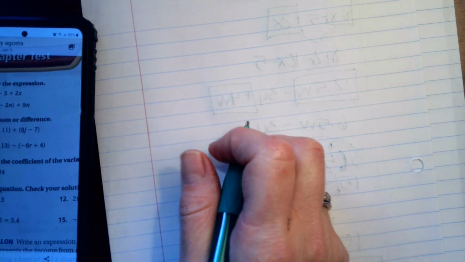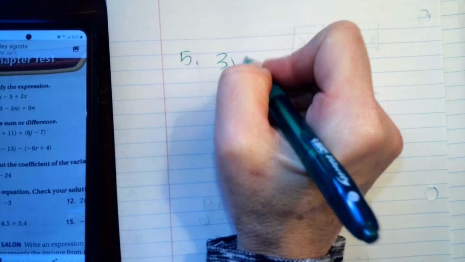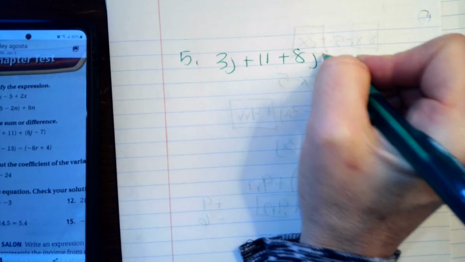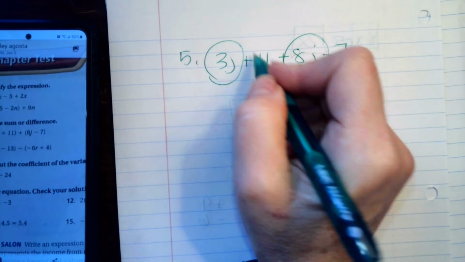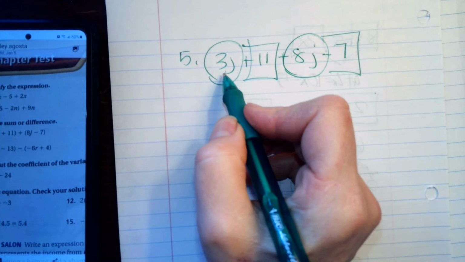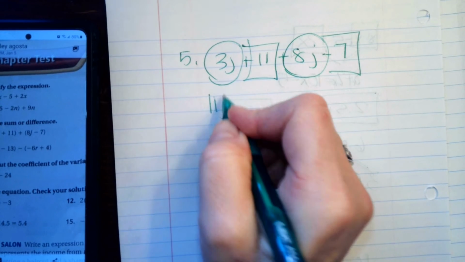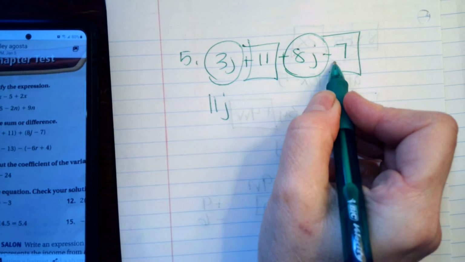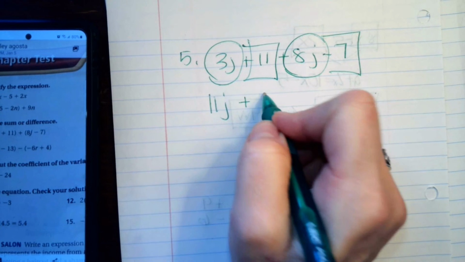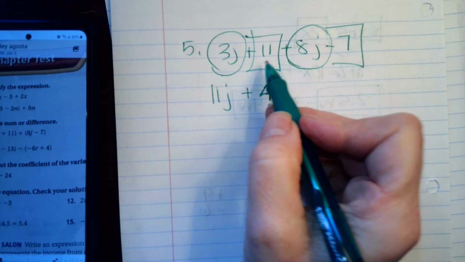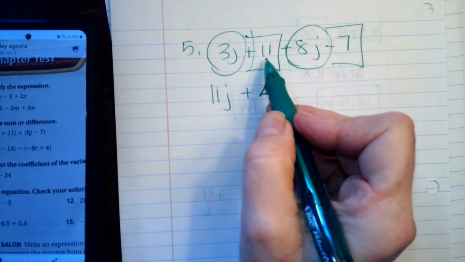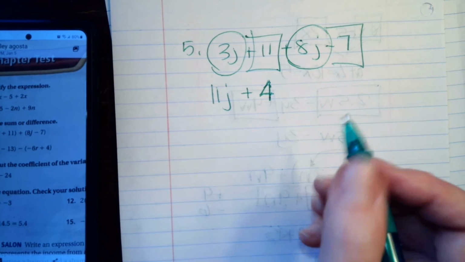Okay. You with me so far? Yes. All right. Now, number 5 is 3j plus 11 plus 8j minus 7. So we're going to combine like terms. These two go together, and these two go together. 8 plus 3 is 11j, and then we have a positive and a negative, so it's plus 4, because biggest integer wins the sign. 11 minus 7 is 4.